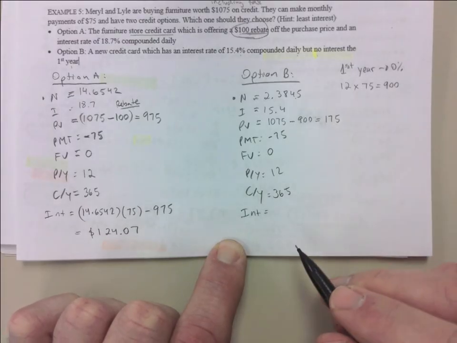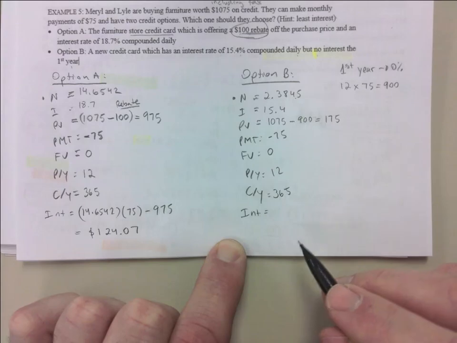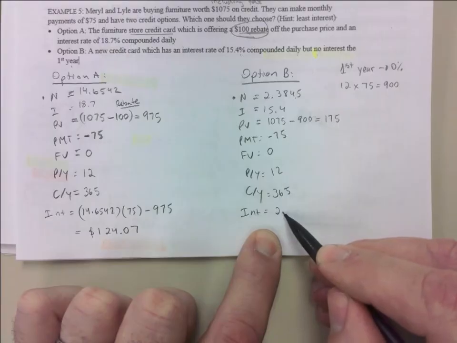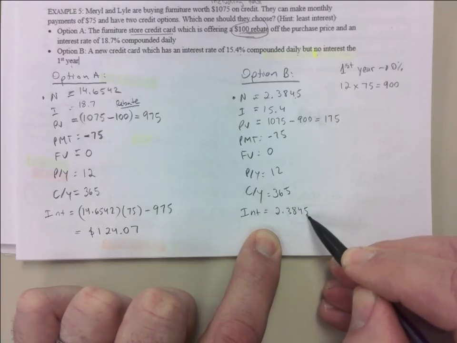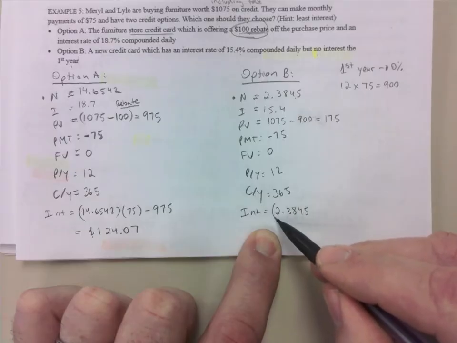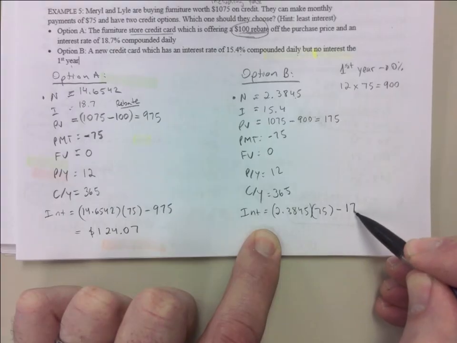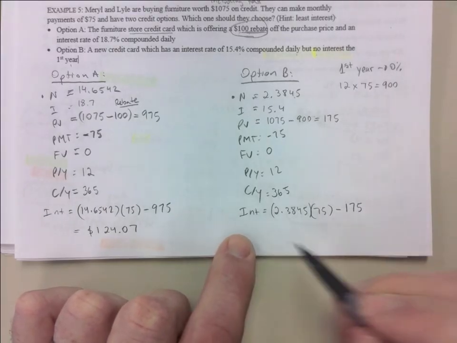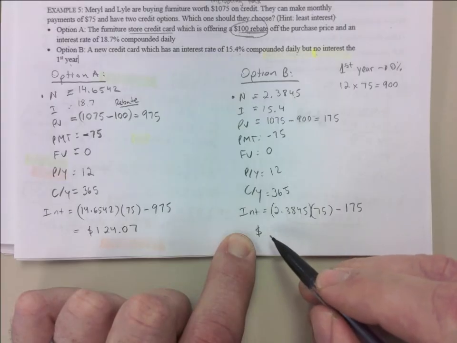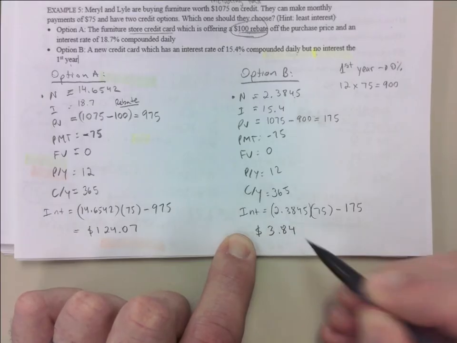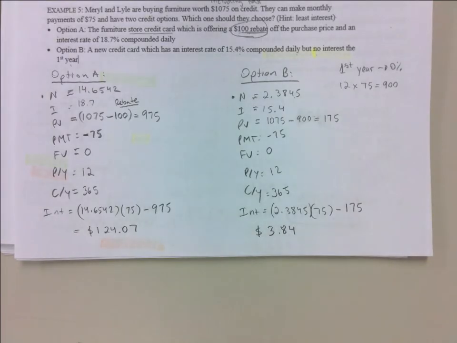Interest here is going to be 2.3845 times 75 minus 175. Guess what? You only paid $3.84 in interest, which is a pretty darn good deal, right?